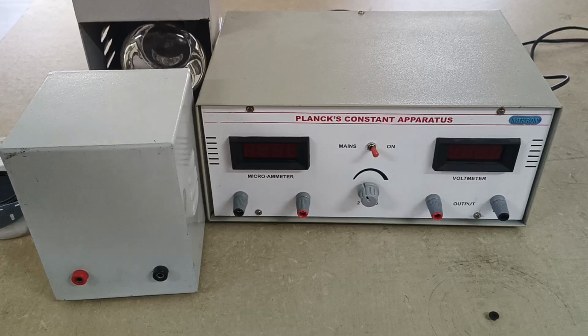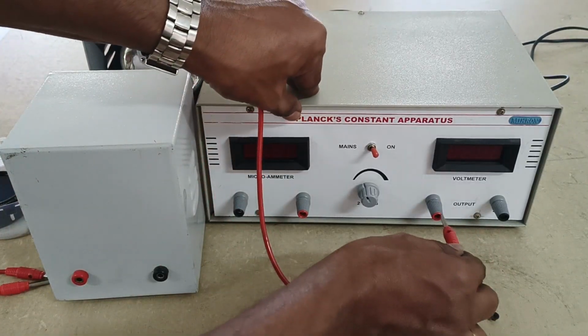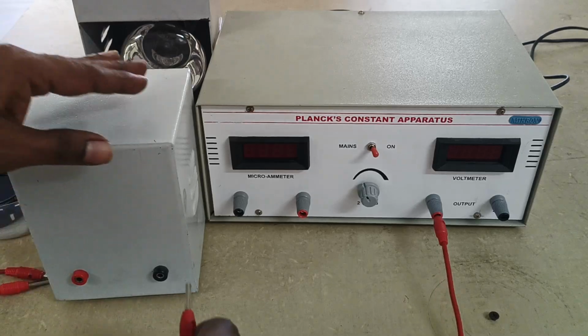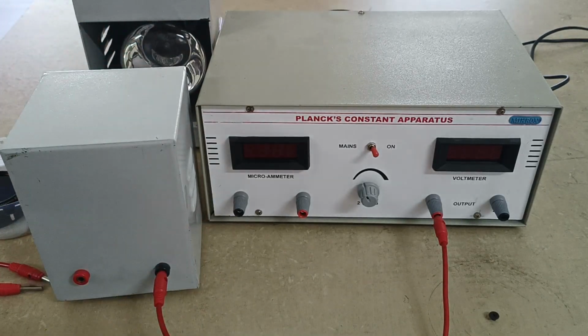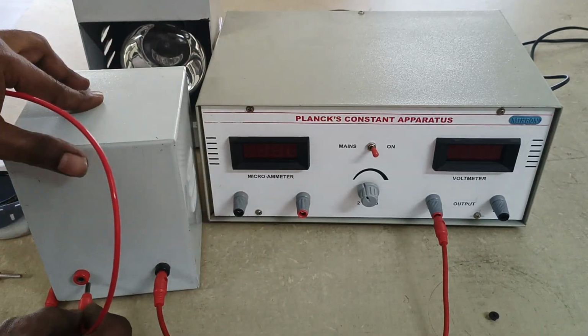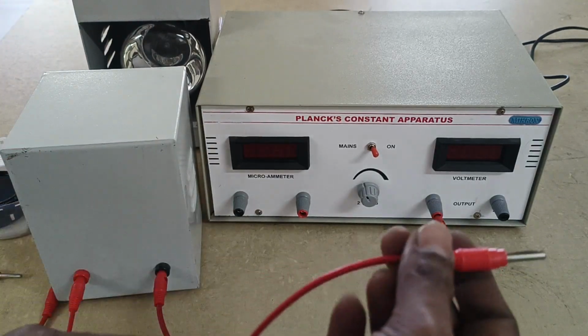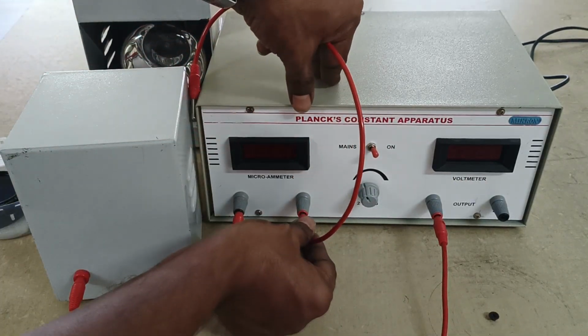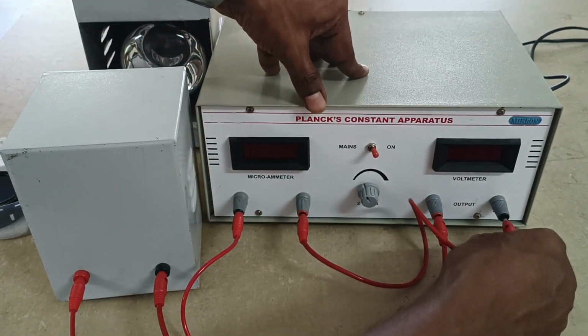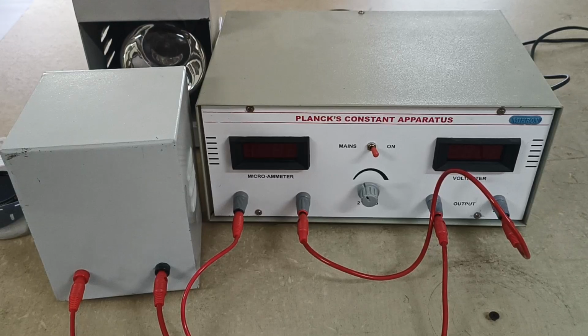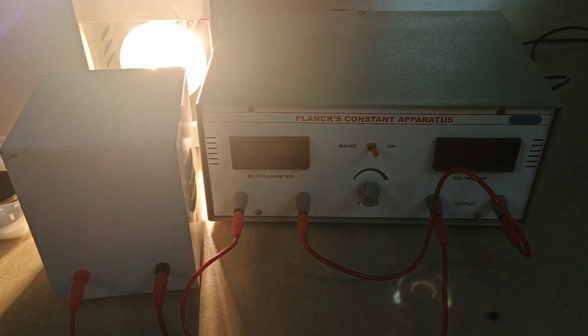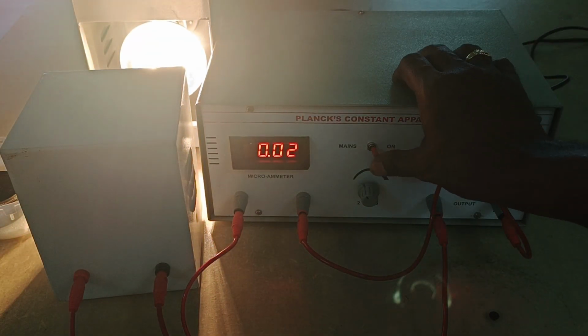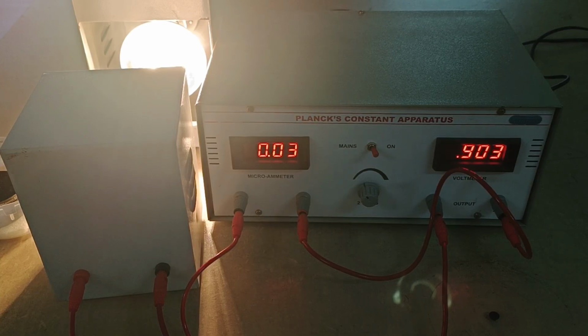With the help of this circuit diagram, now we are going to connect the circuit. Take the patch cards. Start with positive terminal of the voltmeter connected to negative terminal of the photosensitive metal, and the positive terminal of the photosensitive metal is connected to negative terminal of the ammeter, and positive terminal of the ammeter is connected to negative terminal of the voltmeter. Now switch on the light source and switch on the mains. Now here you can see, make this knob minimum.